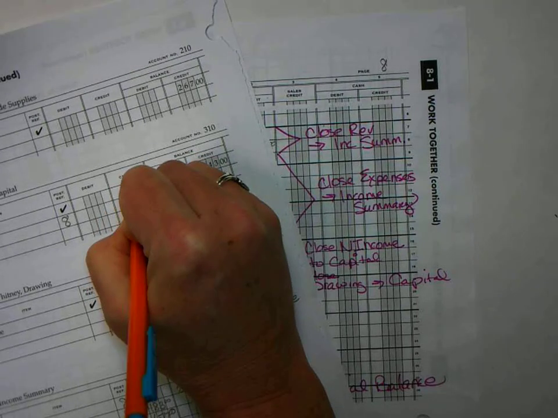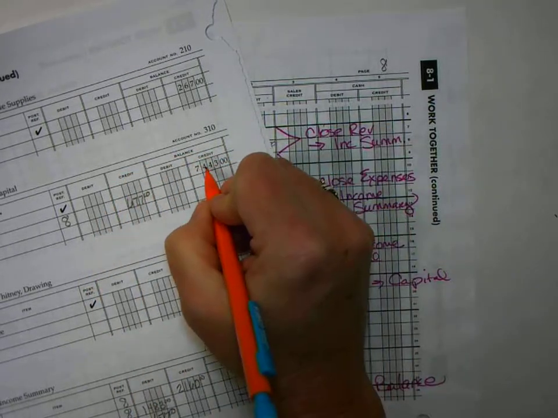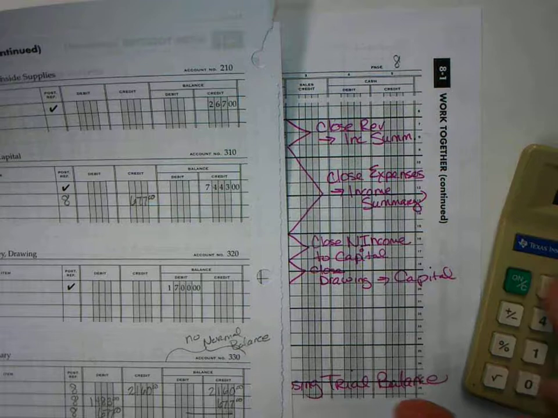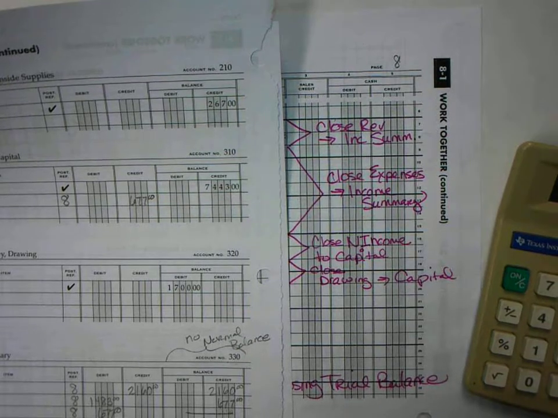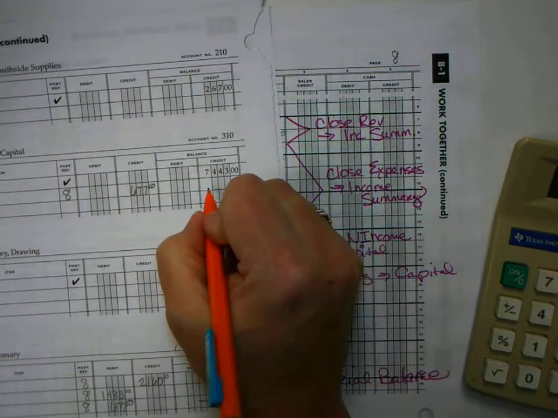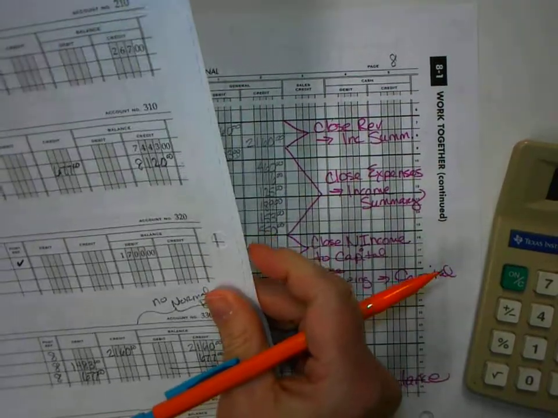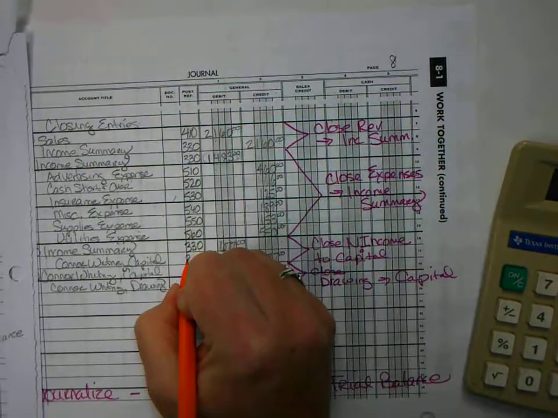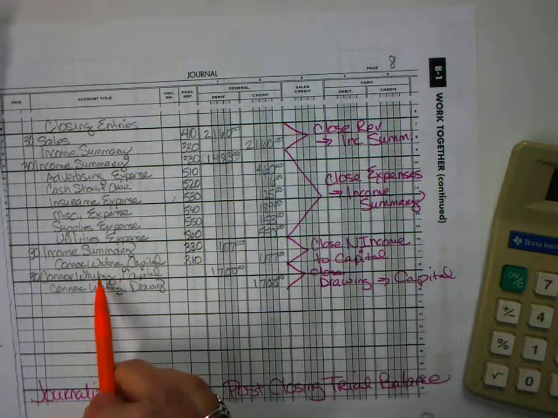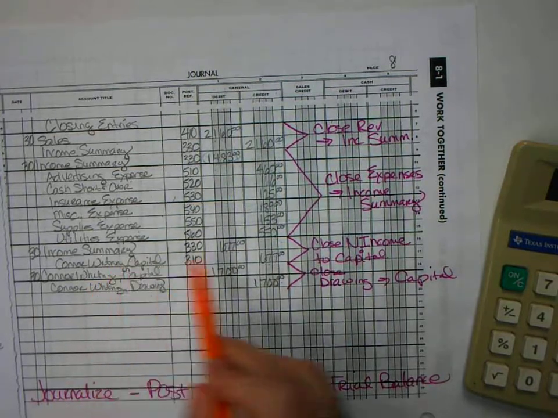Okay, Connor Whitney, capital. Okay, so basically again, this is the net income being transferred to the owner. Okay, so 677 credit. And we add that up. So 7443 plus 677 is 8120. Credit, credit, add. 310 is the account number. And that finishes that transaction.